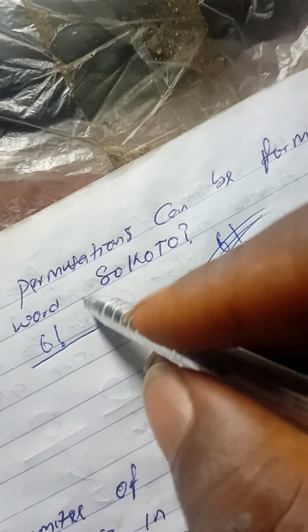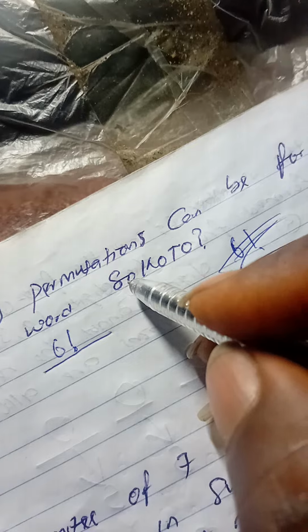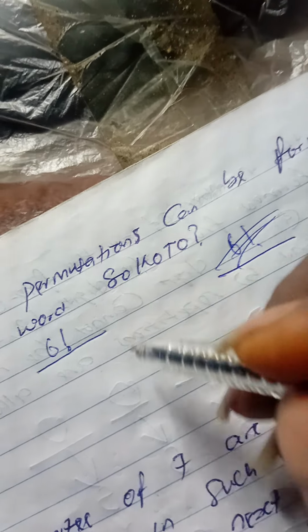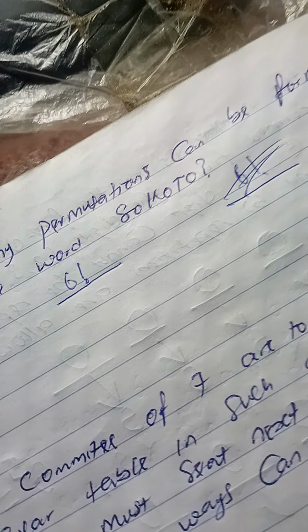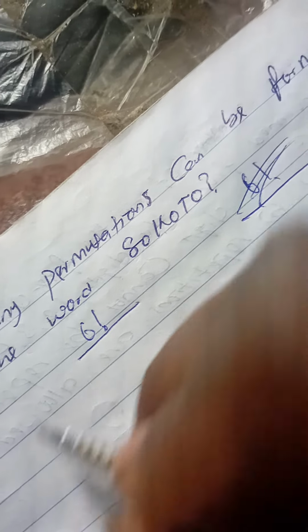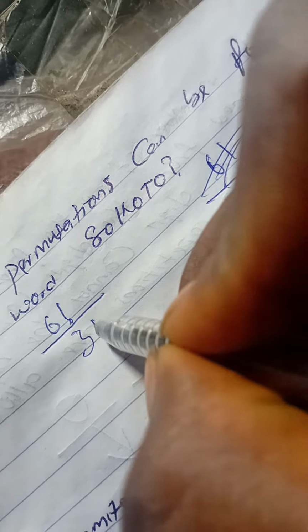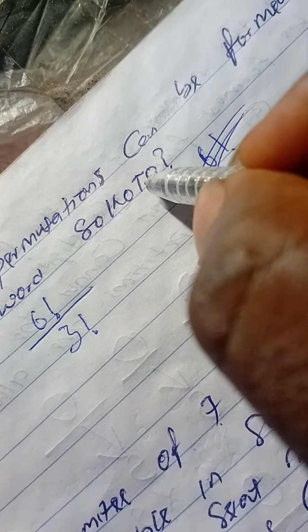I just want to show us that you can say, S appears once, then over 1 factorial. O appears 3 times, then over 3 factorial. K appears once, over 1 factorial. You don't need to put over anything that appears once, but I'm just trying to show us that, because 1 won't affect anything. So S appears once, 1 factorial, so we don't need it. O appears 3 times, so divided by 3 factorial. K appears once, 1 factorial, we don't need it. T appears once, 1 factorial, we don't need it. It won't affect the answer.